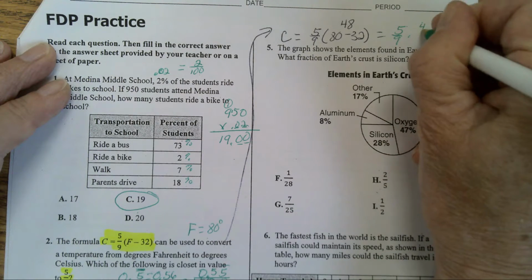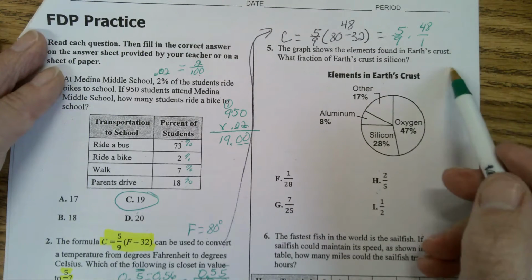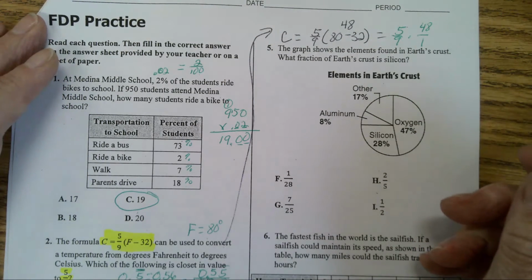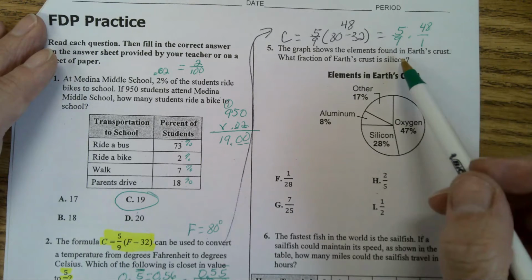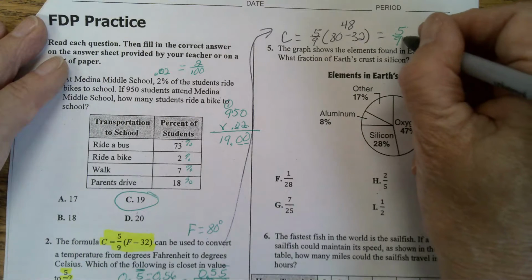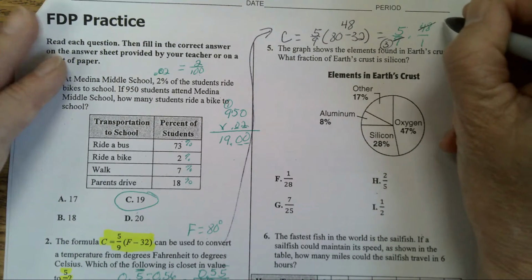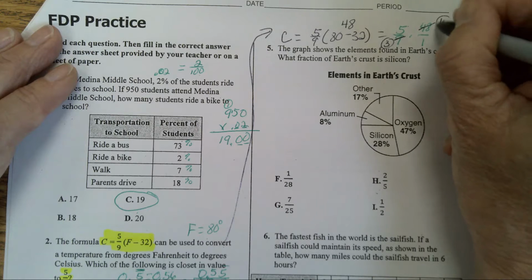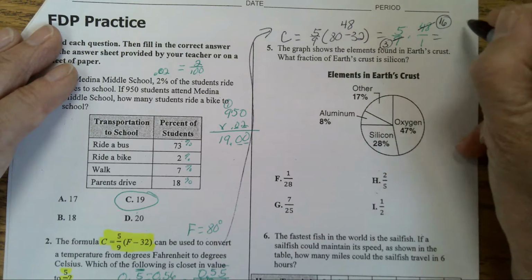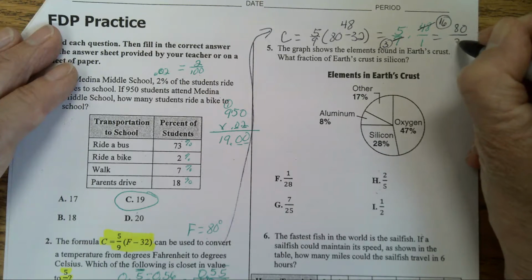Gently pick it up and put a 1 underneath it. Now you could take 5 times 48 and 9 times 1, but I know 3 divides 9 and 3 will divide 48. It just makes it friendlier. 3 would go into 9 3 times, and 3 goes into 48 16 times. 5 times 16 is 80. 3 times 1 is 3.